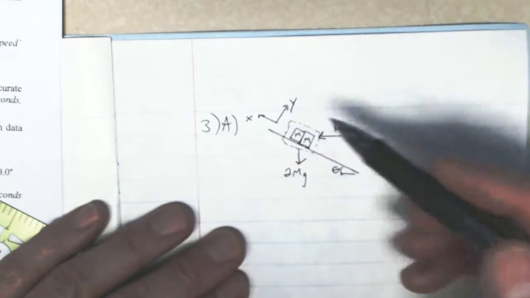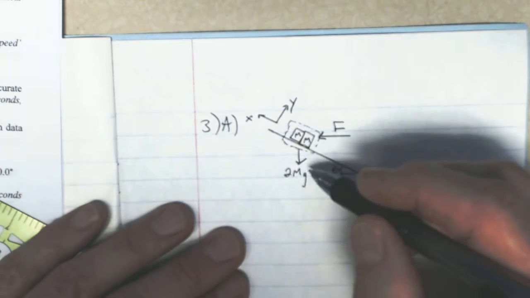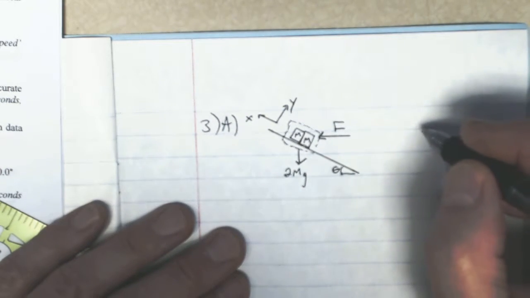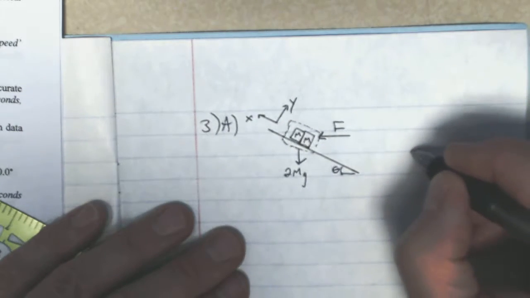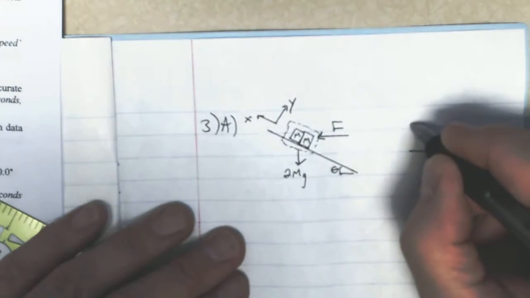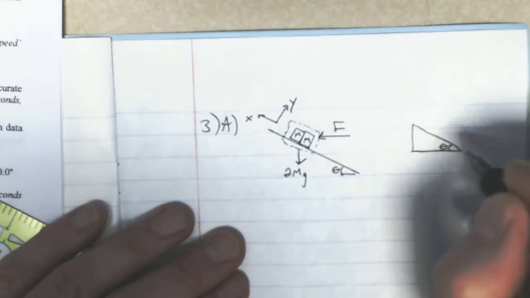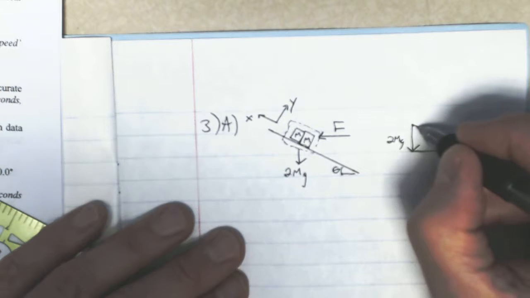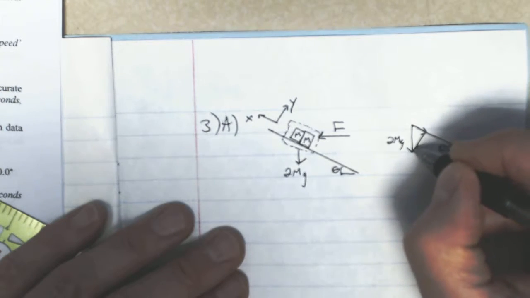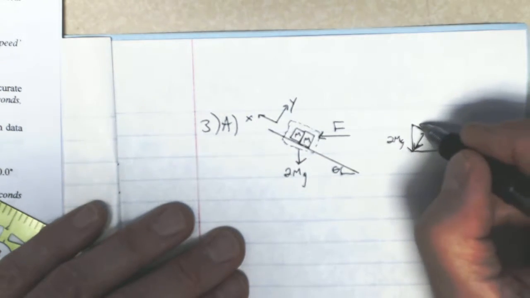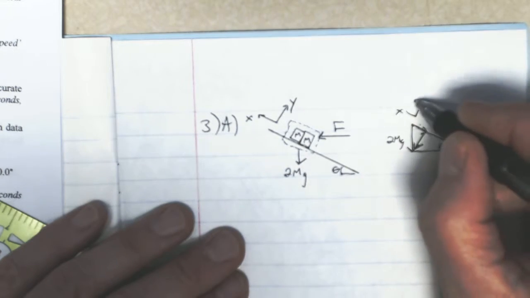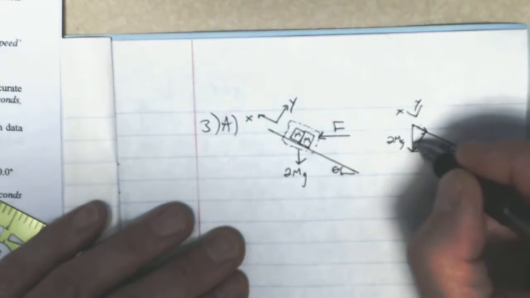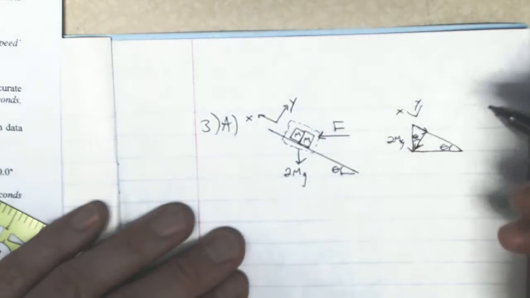Since I have this tilted coordinate system, I know I'm going to have to break the weight, or force of gravity, into components in those directions. So let me draw my little triangle again for the incline and say that this represents 2mg down. I need a component along the incline and perpendicular to it for the x and y components. If this angle is theta, then this angle is 90 minus theta, and that angle is theta.